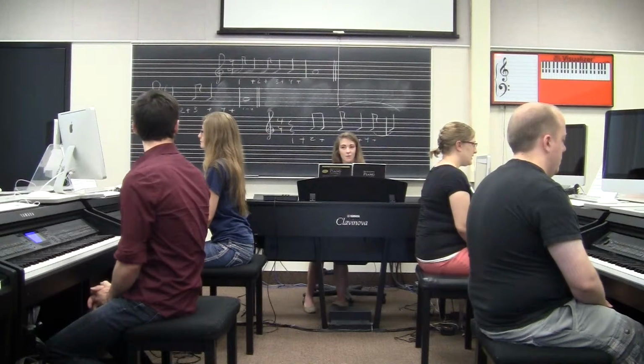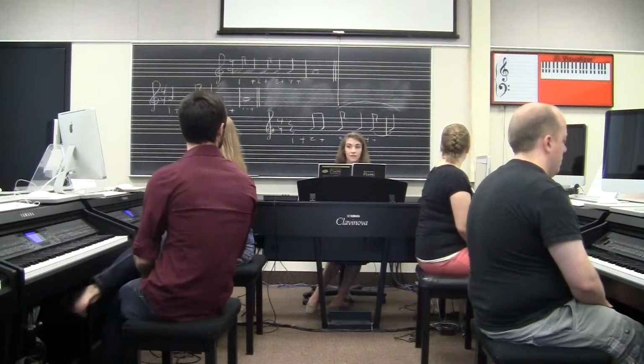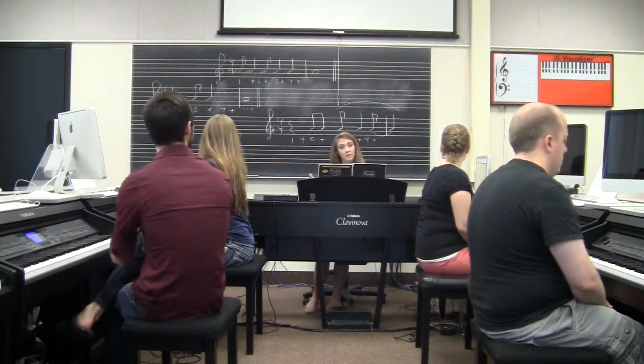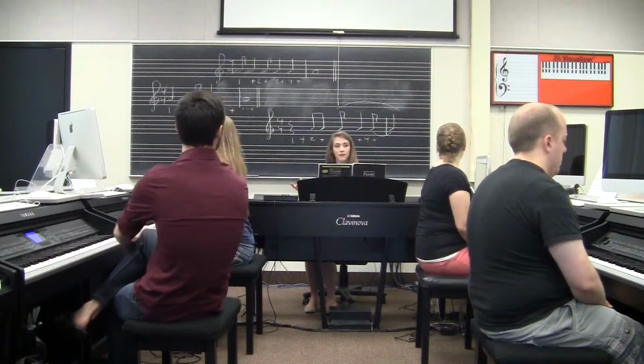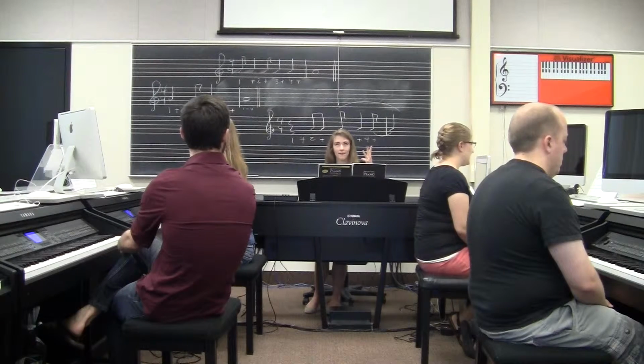If you're playing an ensemble piece, or say you're a soloist and somebody else is accompanying you, what's the most important thing when you're playing with other people? Listening. Listening and what else? Responding to each other. Responding, that's really good. There's one really specific thing. I'll tell you this one.